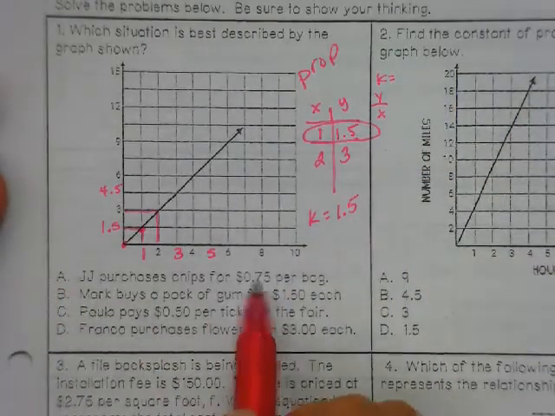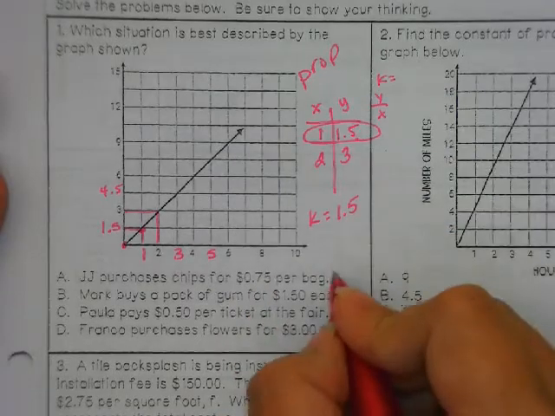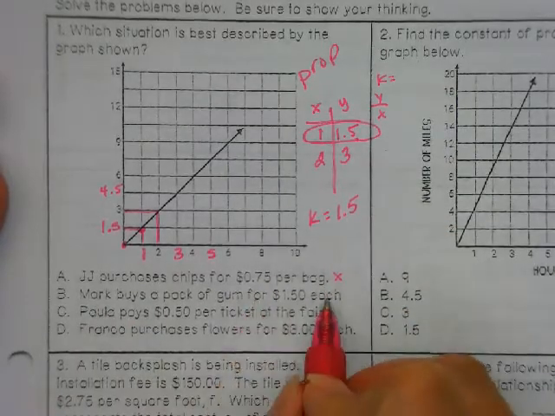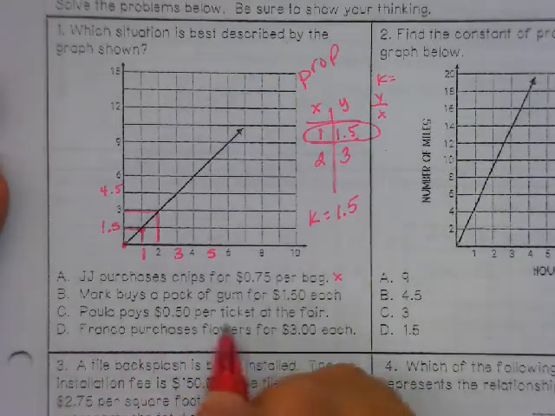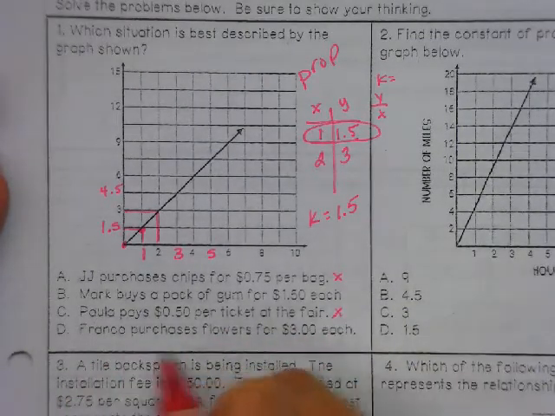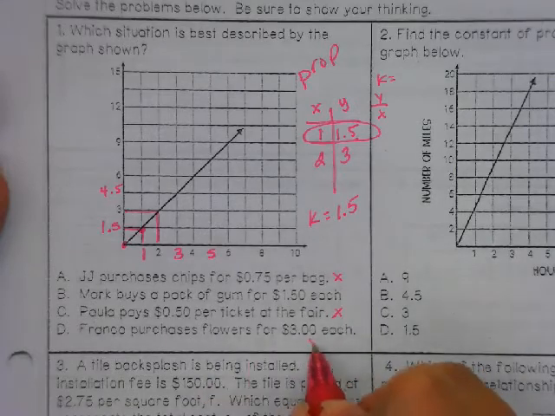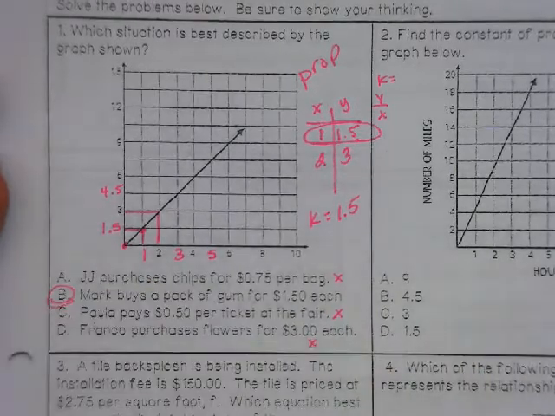So JJ purchased chips for 75 cents a bag? No. Mark buys a pack of gum for $1.50? Maybe. Paula pays 50 cents per ticket? No. Franco purchases flowers for $3 each? No. So you should have chosen B. So make sure you're reading all of those choices.